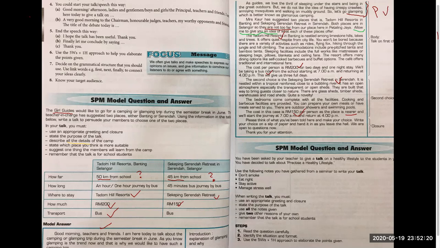When you're supposed to tell me, okay, this one I think you get that. And suggest one thing members will learn from the camp. What can we learn? So let me see. What can you learn? You can play this. You can sleep here. You can play these activities.